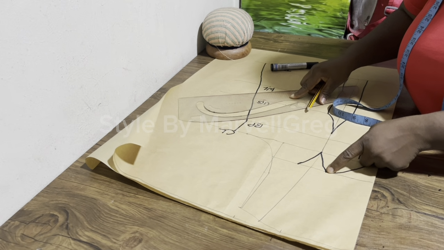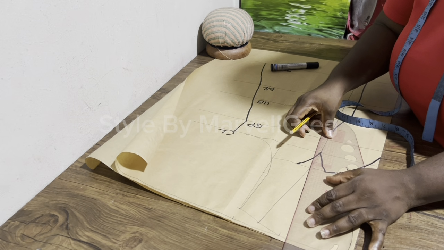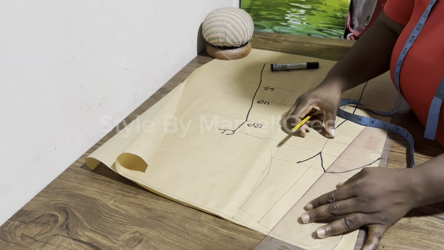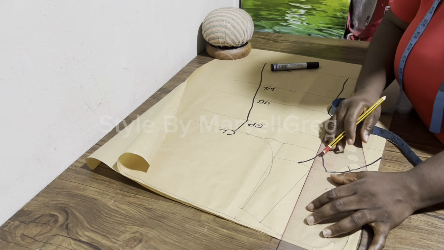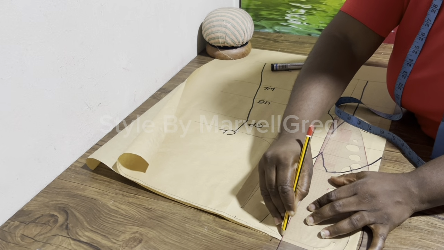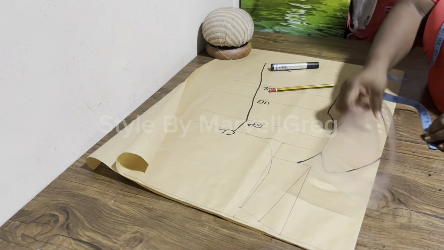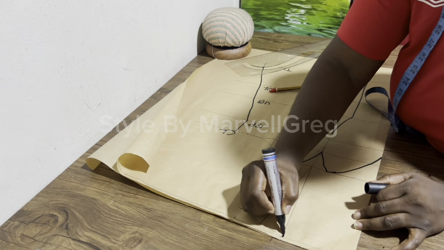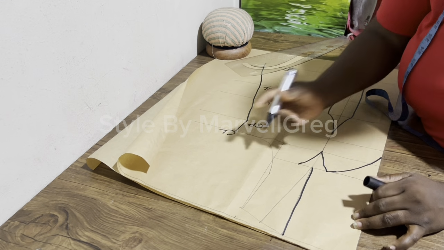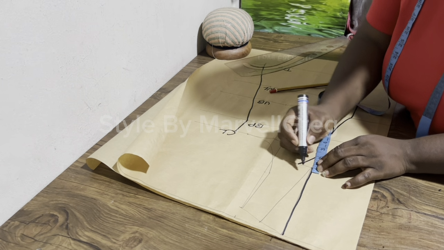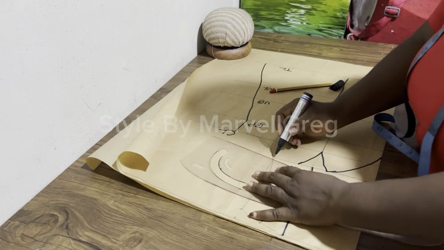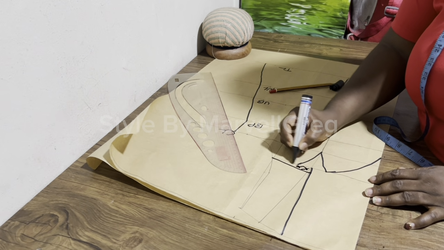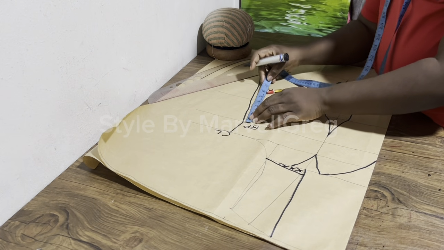Then for our sleeve, I already marked our 4 inches, so I'm just going to connect that 4 inches all the way to meet our dart line just like I've done here, and that is how it's going to be. Then I'll go up by 0.5 inches. This is just to take out gaping from our yoke.